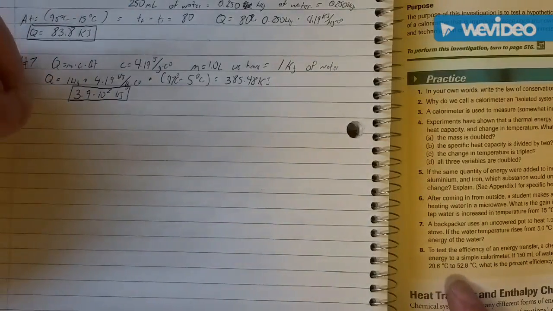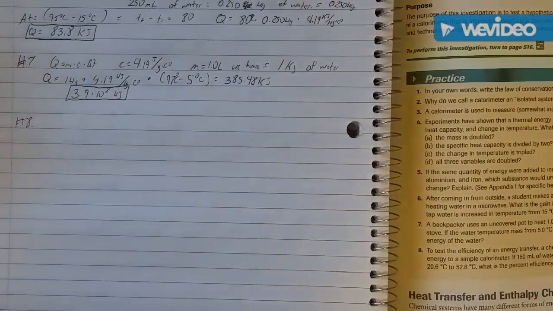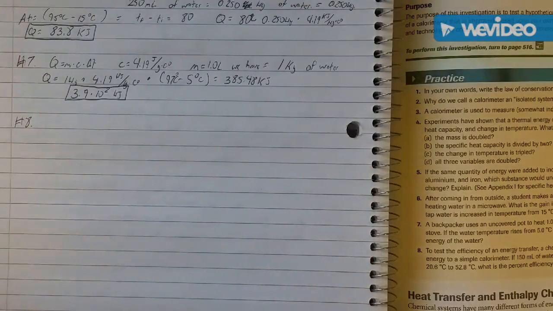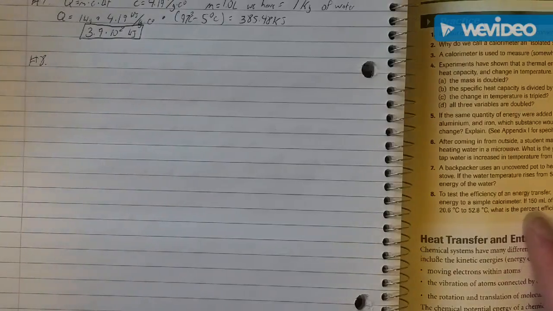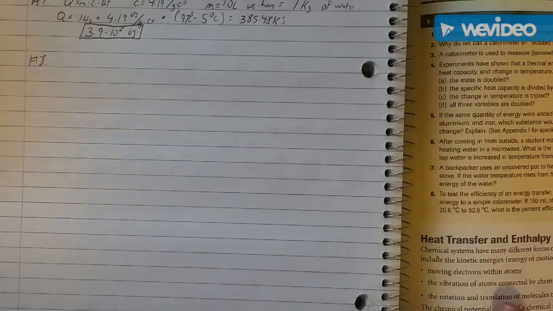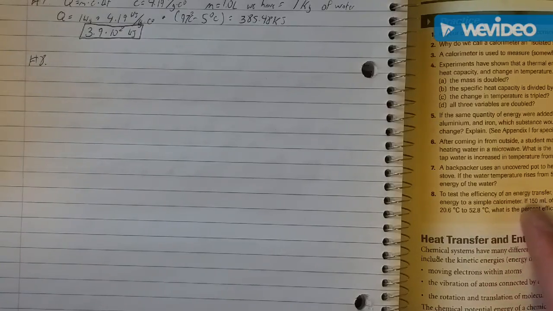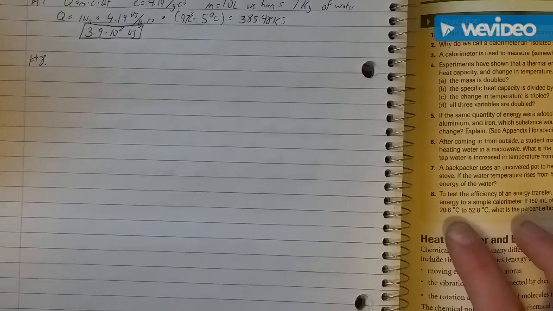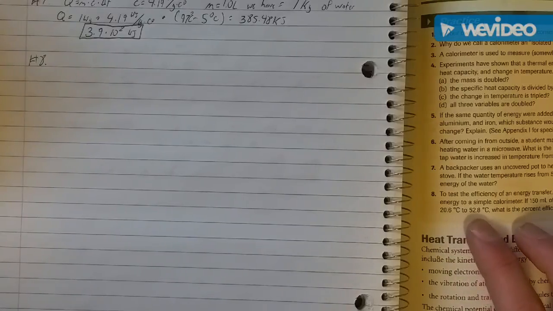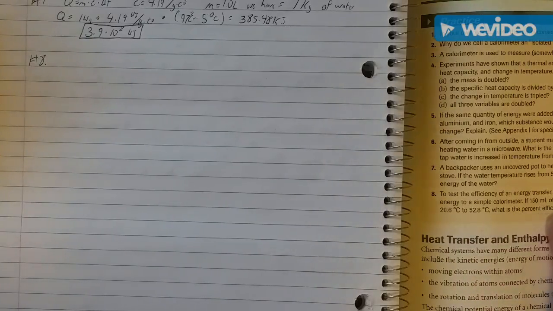Lastly, we'll do another one, number 8, still on page 487. To test the efficiency of an energy transfer, a chemist supplies 30 kilojoules of external energy to a simple calorimeter. If 150 milliliters of water in the calorimeter is heated from 20.6 Celsius to 52.8, what is the efficiency of the calorimeter?